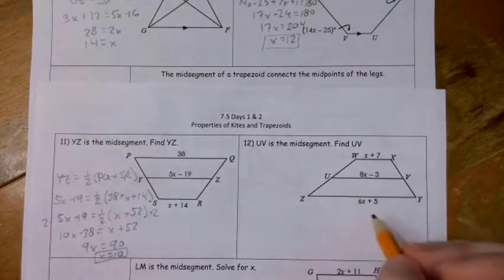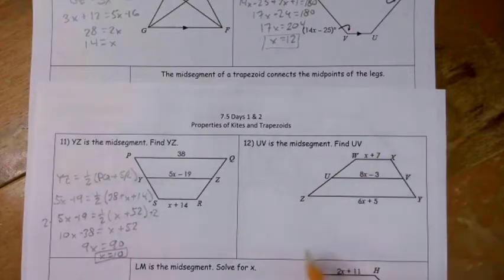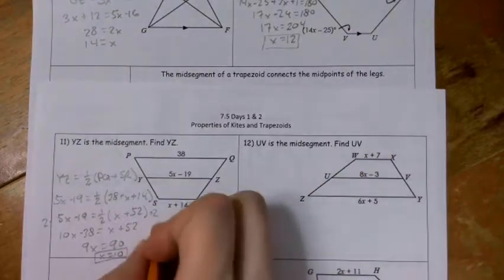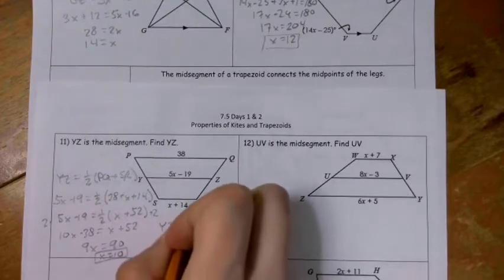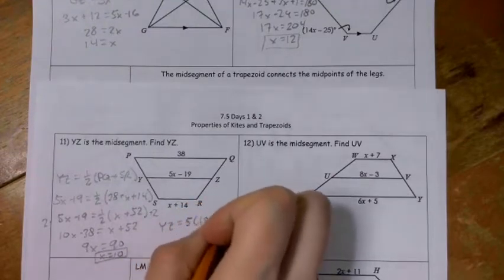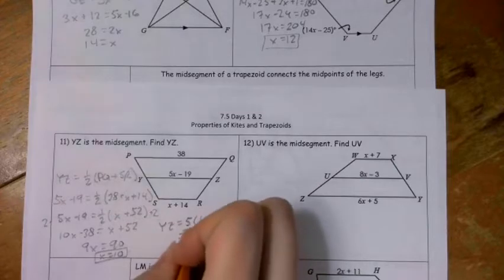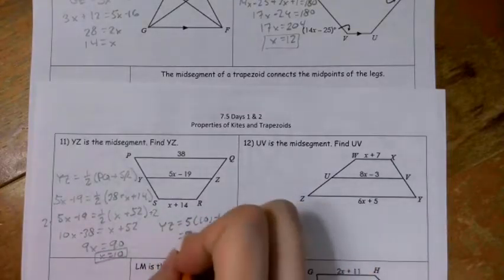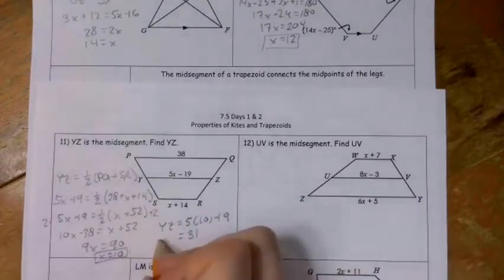Let's take a look at this one right here. Oh, if x is 10, then what's YZ, right? YZ is 5 times 10 minus 19. So then YZ must equal, that'd be 50 minus 19. So that should be 31.